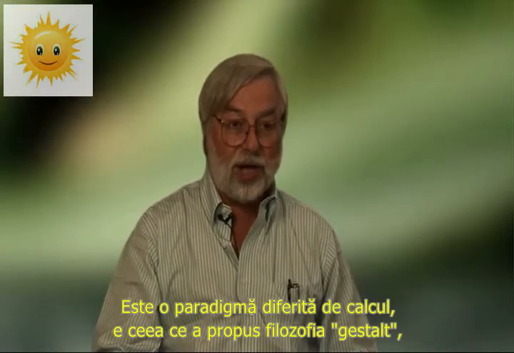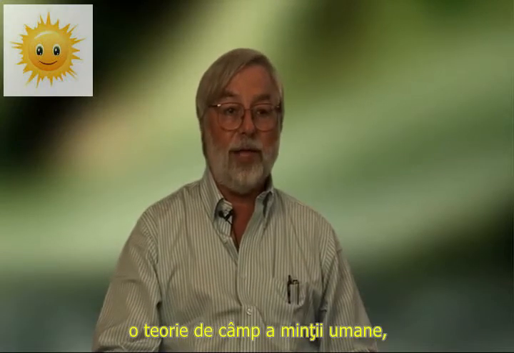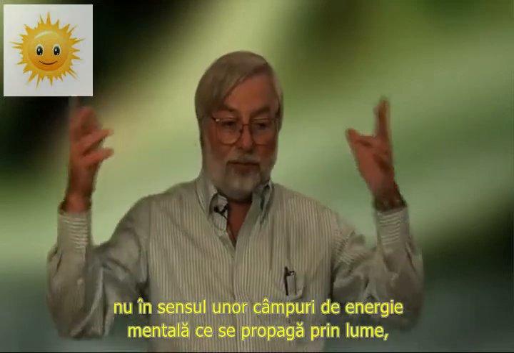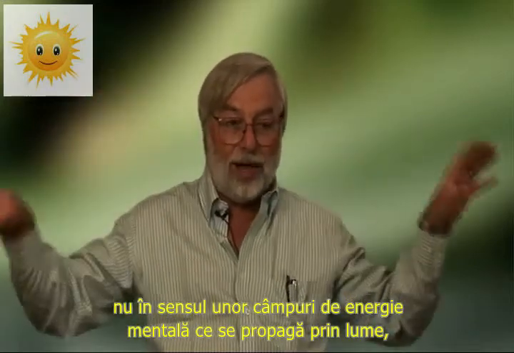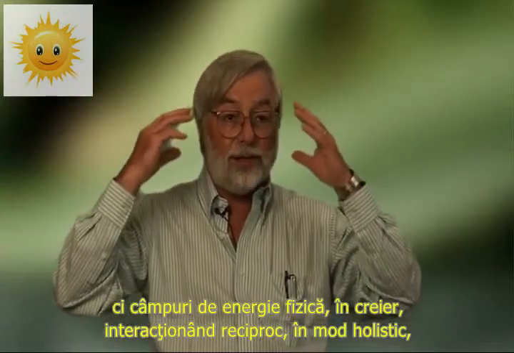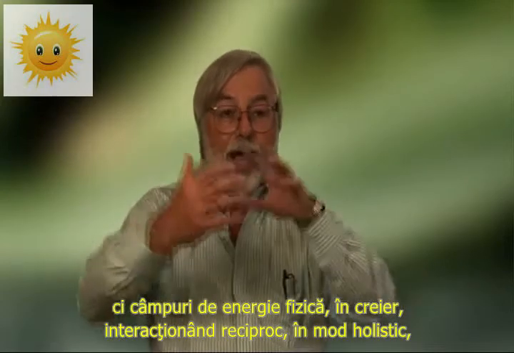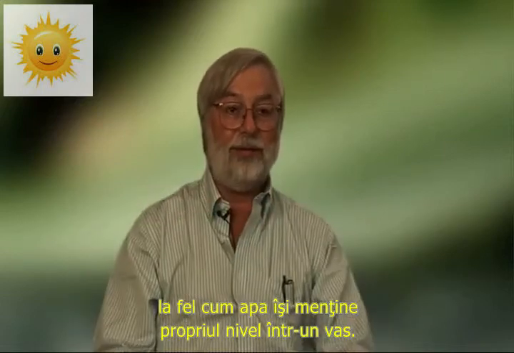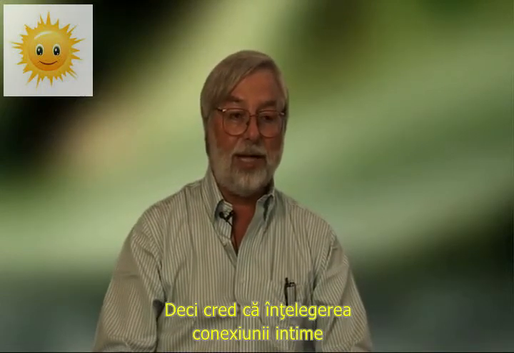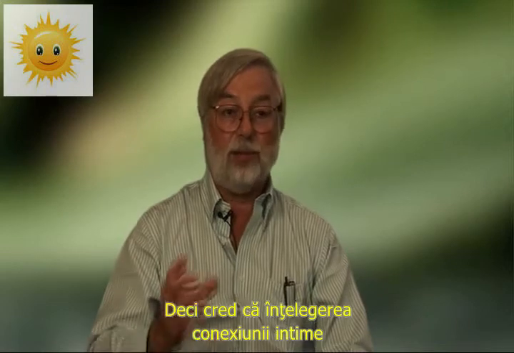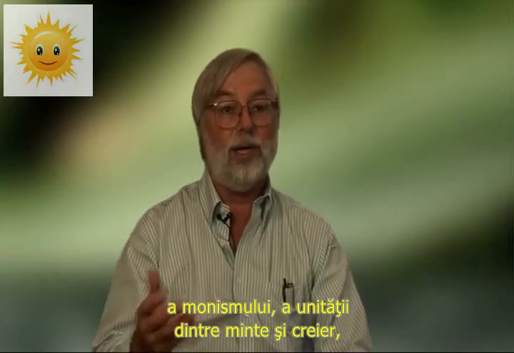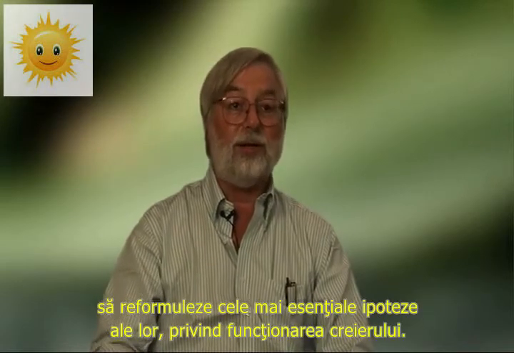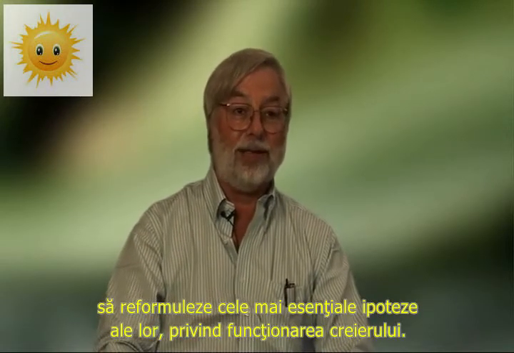It is what the Gestaltists proposed, field theories of mind, not in the terms of fields of mental energy propagating out into the world, but fields of physical energy in the brain interacting with each other in a holistic manner, the way that water seeks its own level in a vessel. So I think the understanding of the intimate connection, the monism, the unity between mind and brain will force brain scientists to reconsider the most foundational assumptions of how they think the brain works.